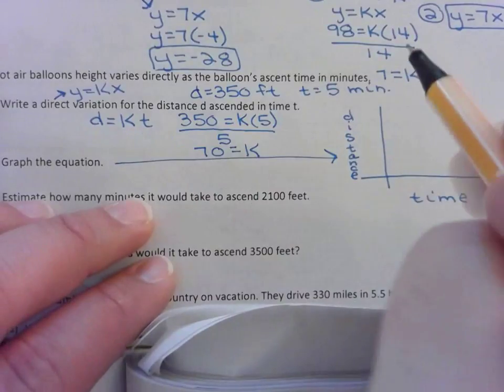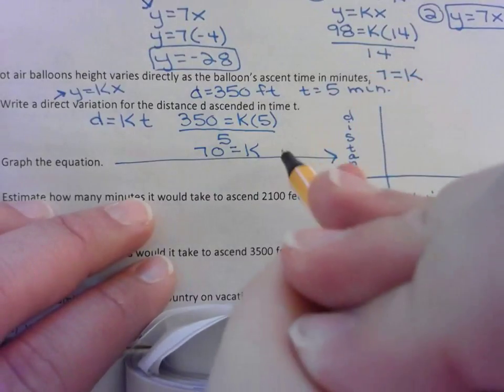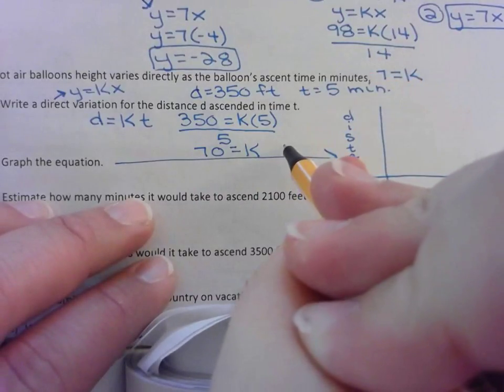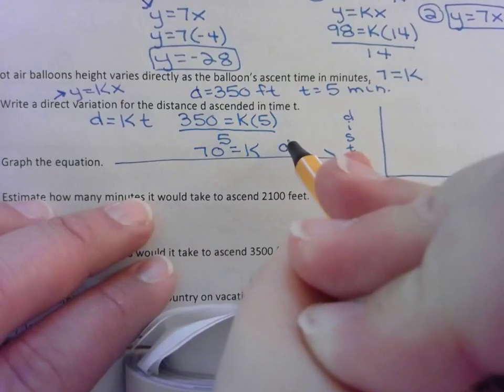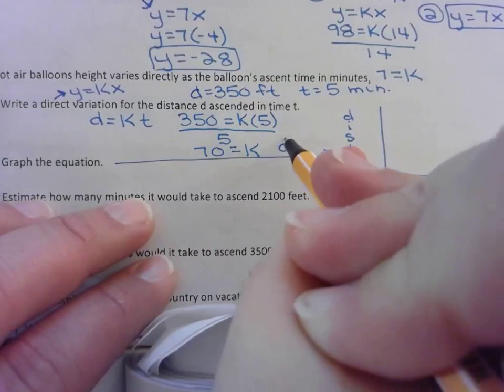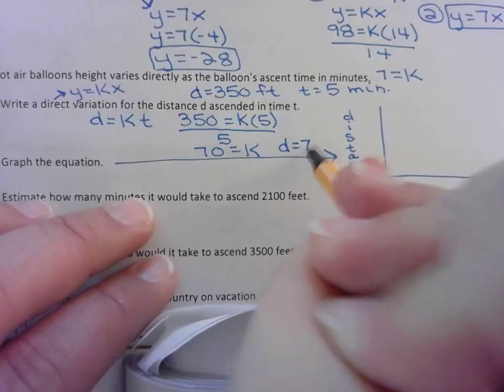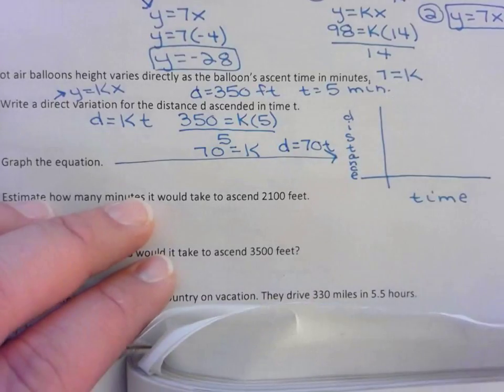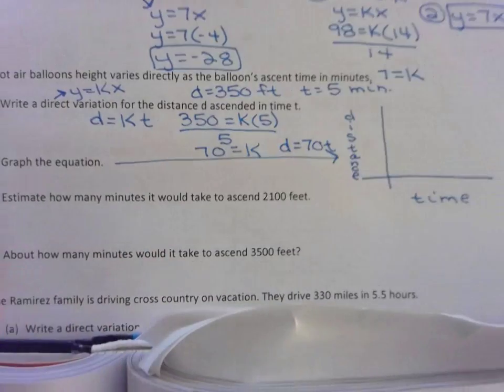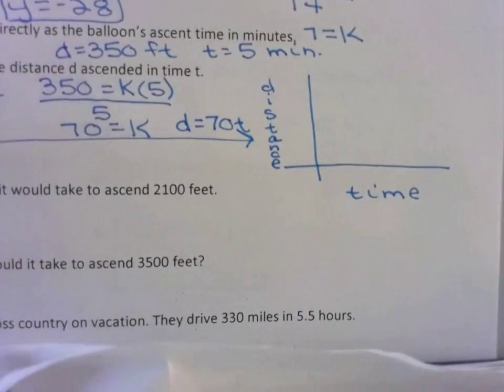Now if I actually write my equation, what will it look like? D equals 70T. K is 70. It's direct variation, so it should look like Y equals a number times X, or in this case, D equals a number times T. D equals 70T.